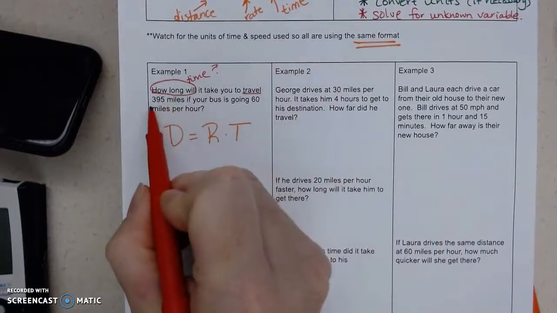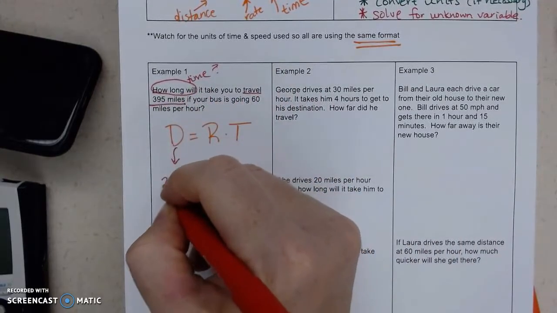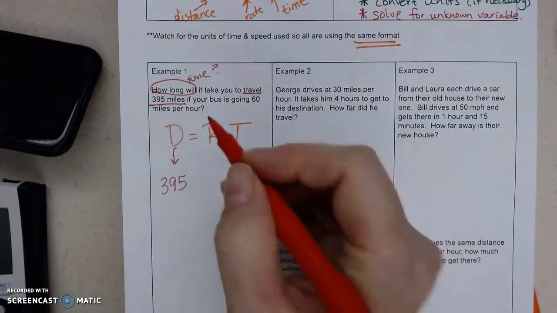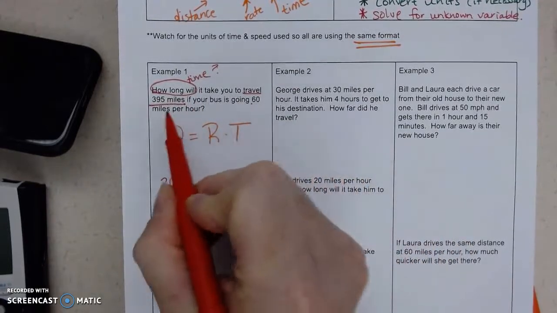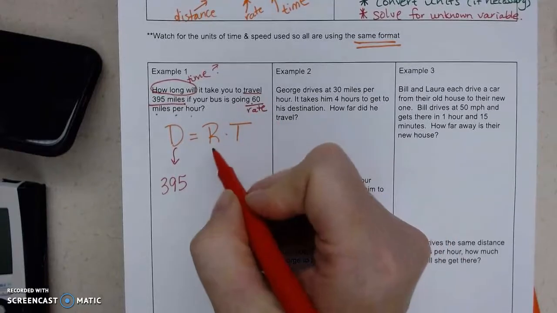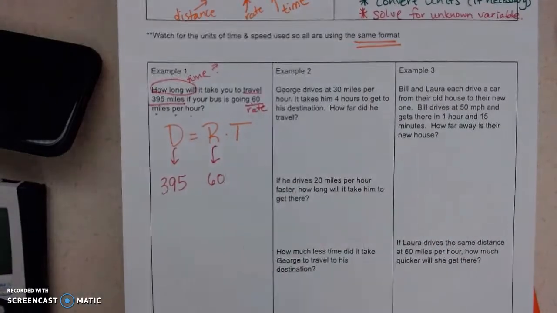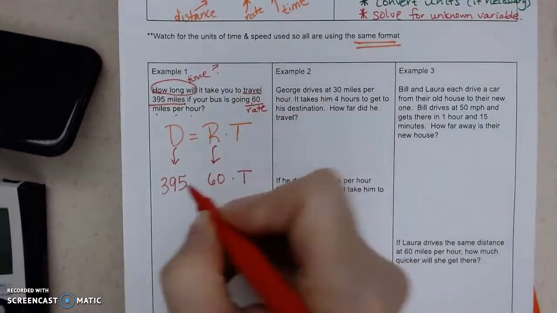We want to travel 395 miles. That's a distance, so that means that D equals 395. If your bus is going 60 miles per hour, well, that's a speed, so that tells us our rate. So I know distance and rate, and I'm looking for time.